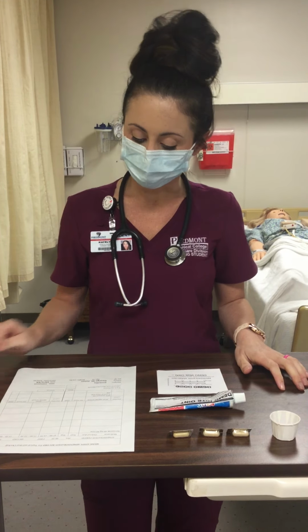And I'm going to be assessing the PQRST scale. So the P is for what provokes your pain, the Q is the quality of the pain, the R is the region of the pain, and the S is the severity of the pain, and the T is for timing of the pain. Can you tell me where your pain is today? In my right upper chest. Your right upper chest? Okay, thank you so much.